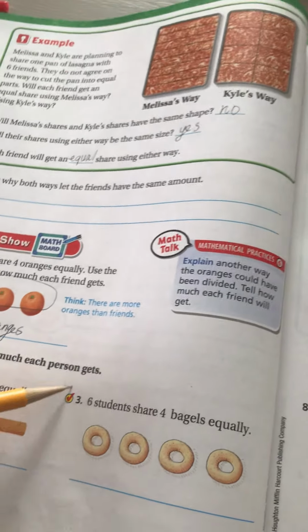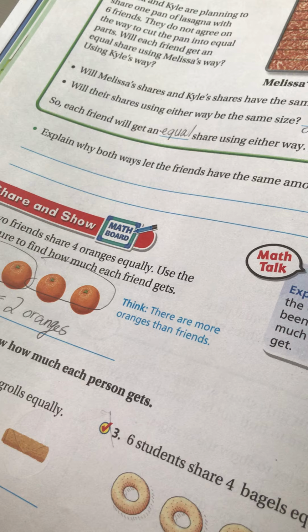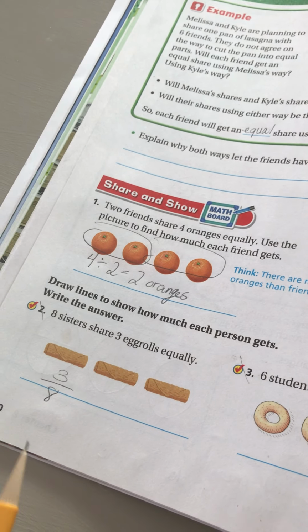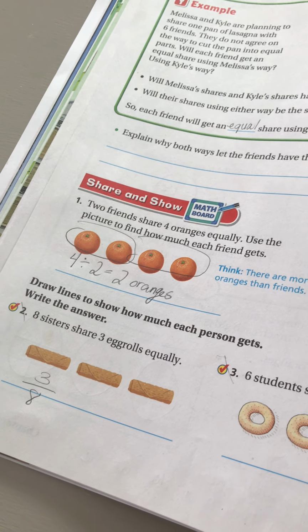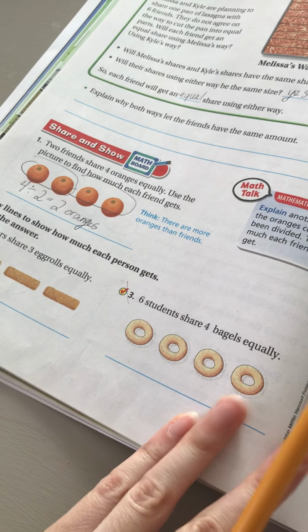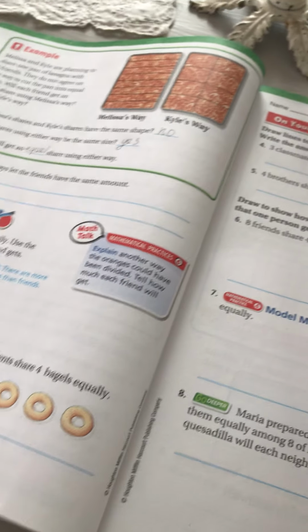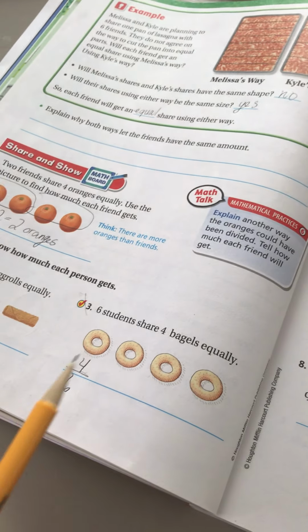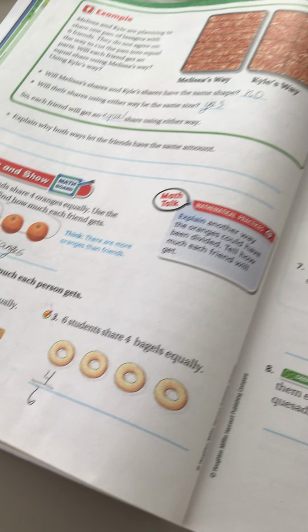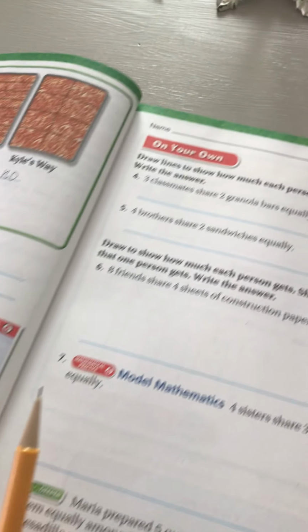Now we're skipping 2 and 3. We're not doing them, but let me explain them. You have 8 sisters sharing 3 egg rolls equally. The answer to this is simply 3/8. You're dividing 3 egg rolls into 8 pieces, right? For 8 people, you have 3 to divide. Number 3, the answer would be 4/6. You have 6 pieces that you need, right? Because you have 6 students, you need to have 6 pieces. But you need to divide that among 4 bagels. All right, we're gonna go over those more tomorrow. Here we go.